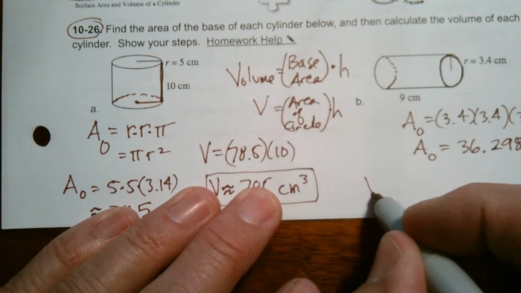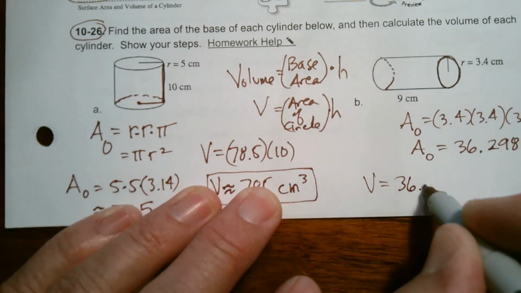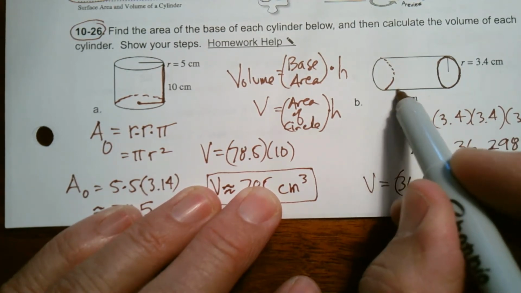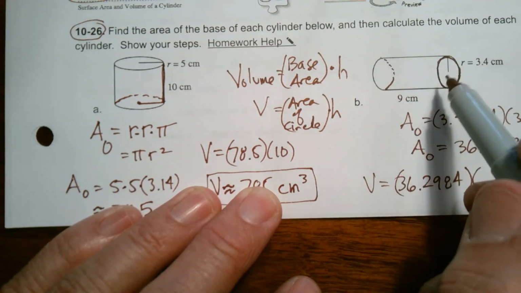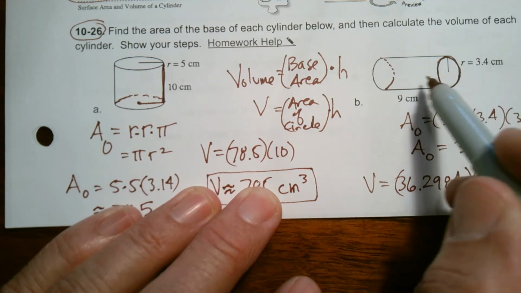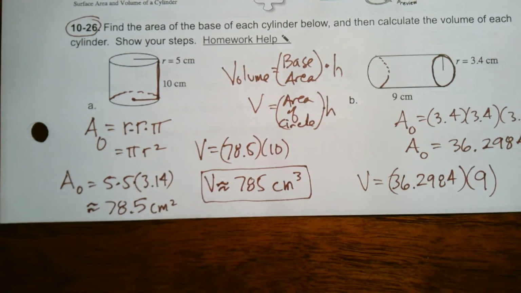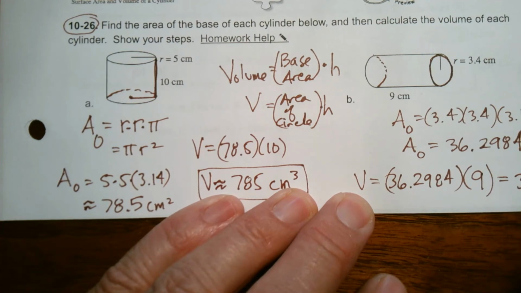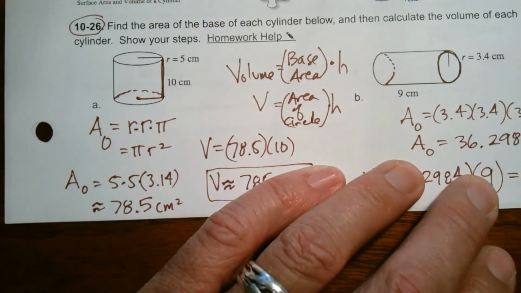Then the volume is the base area, 36.2984, times the height. Notice my height, my depth here. If I were to tip this over, you could see it as a height. It's how far I'm pasting that circle to itself to make the cylinder. It's 9 centimeters long. If I multiply that times 9, I get 326, and rounding to the hundredths, 0.69. And this is cubic centimeters.